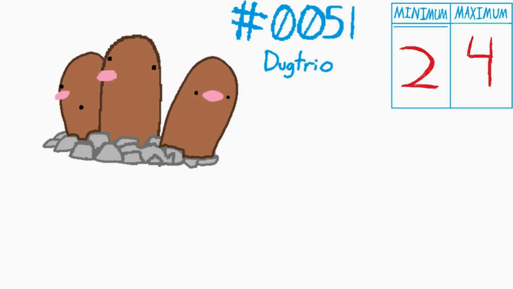Dugtrios literally cause earthquakes when they dig, apparently. Oh, okay then. Also, we use Dugtrio as an example, comparing them to Pidgeot or Pidgeotto. I don't remember which pigeon it was. But in the games, why is Dugtrio faster than a bird that flies at Mach 2? I'm still upset about this.